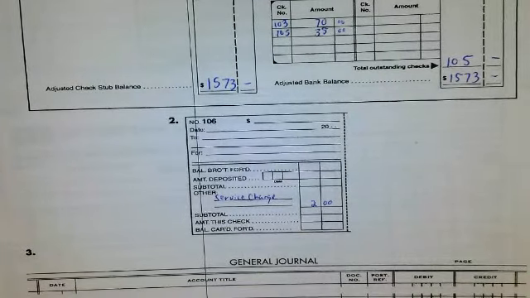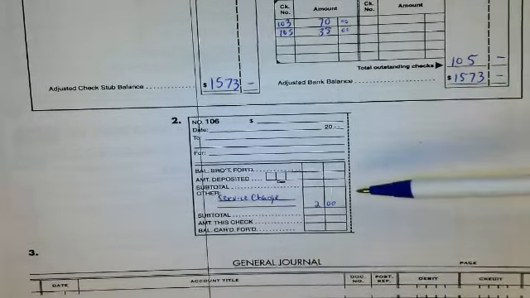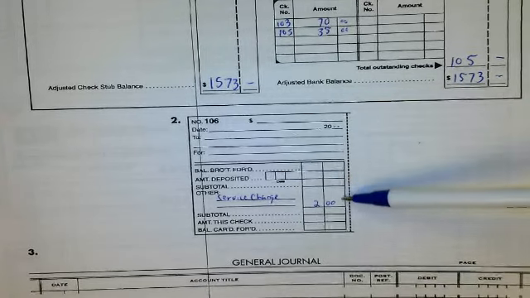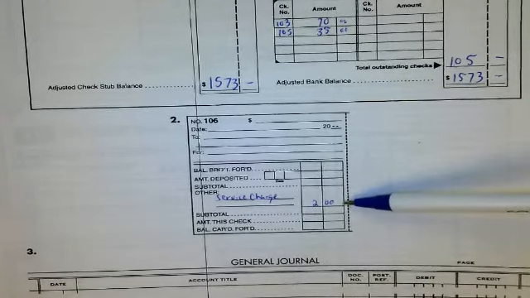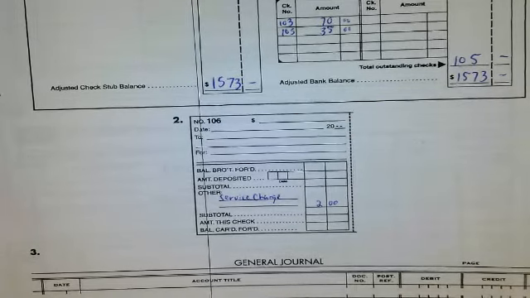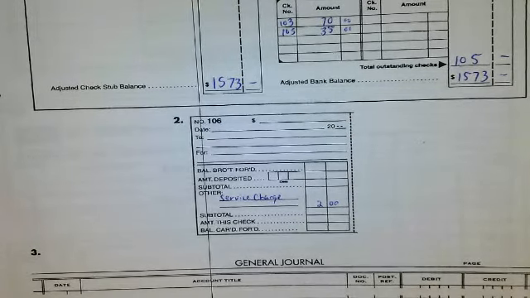So now, whenever you write check 106 and you fill out the stub and you have your balance, and then if you have a deposit or not, you take away that $2 and you take away how much you write the check for, and then you will have an accurate checking account balance.